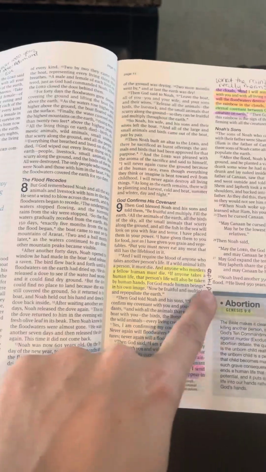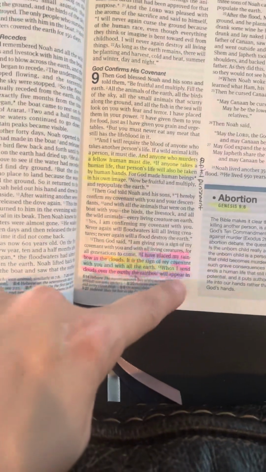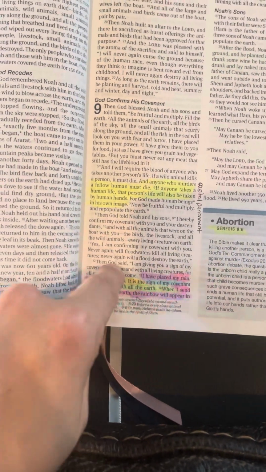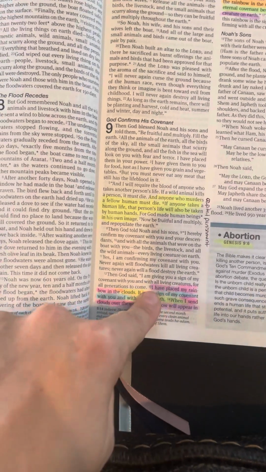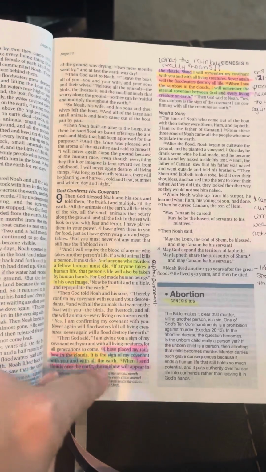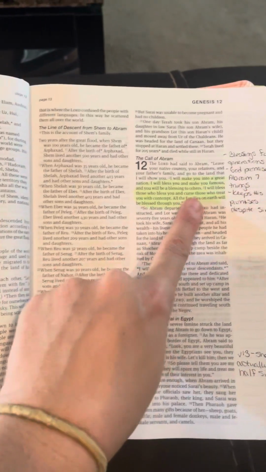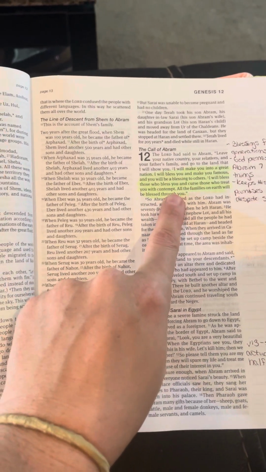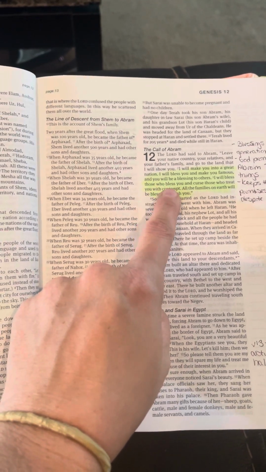Then down here I made this rainbow color because this is talking about the rainbow, and it's a covenant. It's not meant to be used for anything else, so I made it this color. This is encouragement. So I will make you into a great nation. I will bless you, make you famous. You will be a blessing to others.